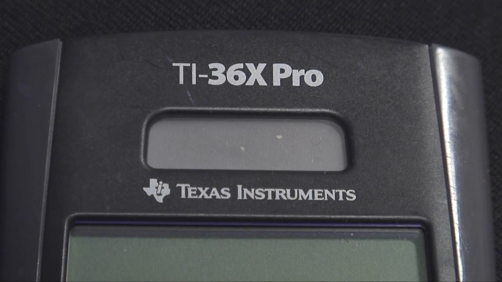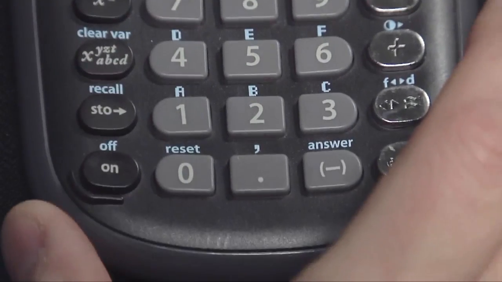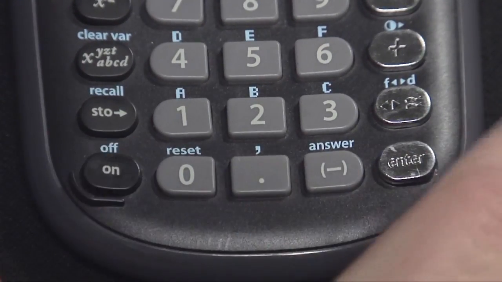This is the TI-36X Pro calculator, and now we're going to be solving a binomial probability problem. So all binomial probability problems start off with a combination. So what happens is, first thing I need to do is turn my calculator on.